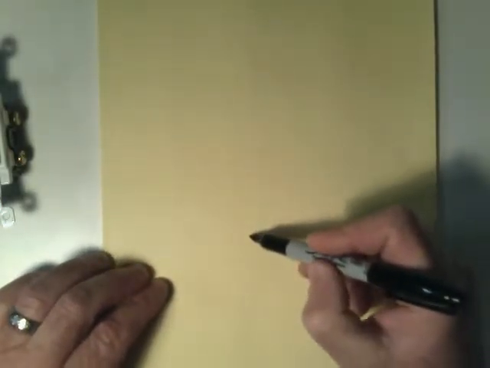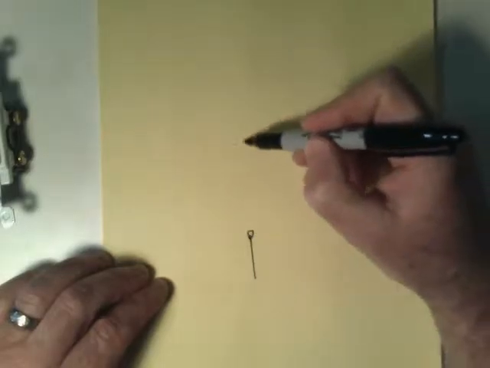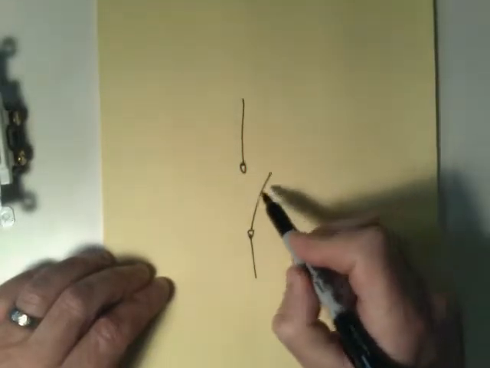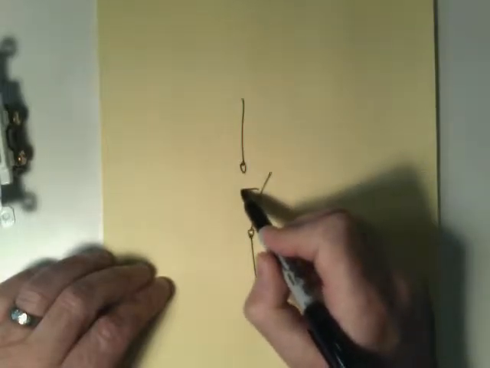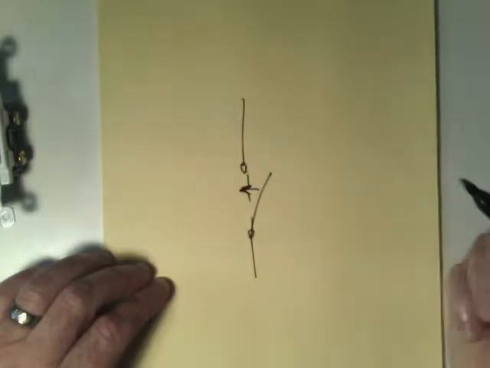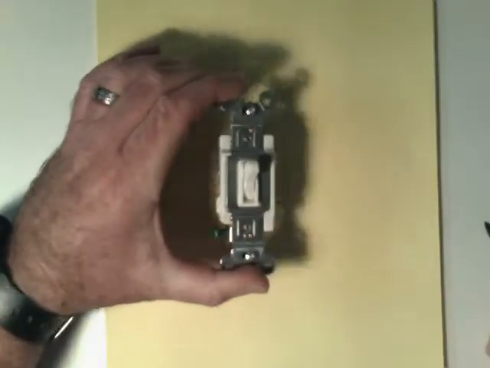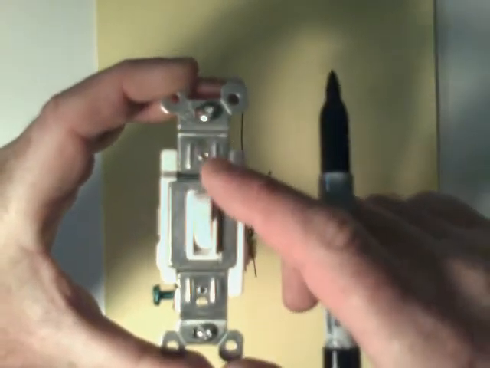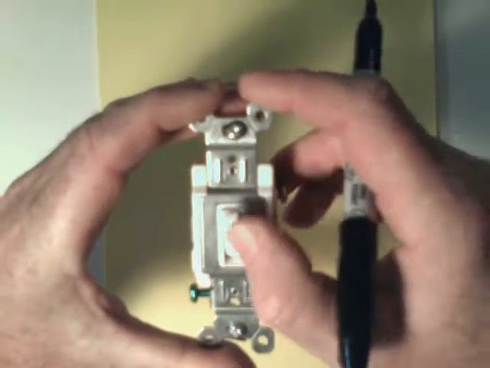So this switch works like this. This would be off. We switch it, it moves it to here, connects that, and now it's on. So this switch will actually say off and on. So it would be in the on position, off position.